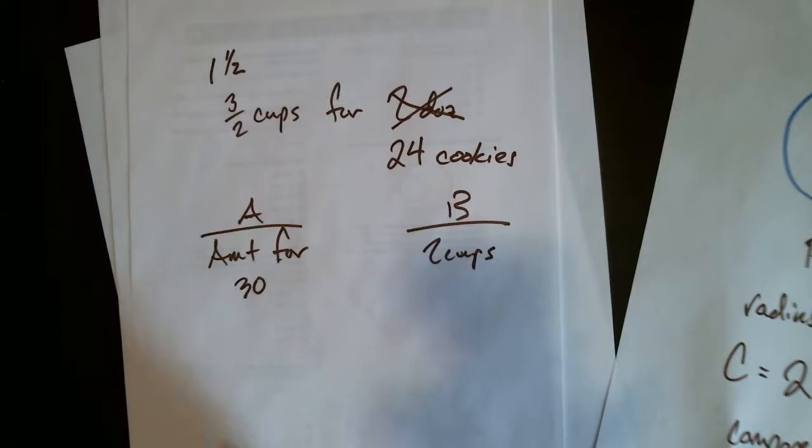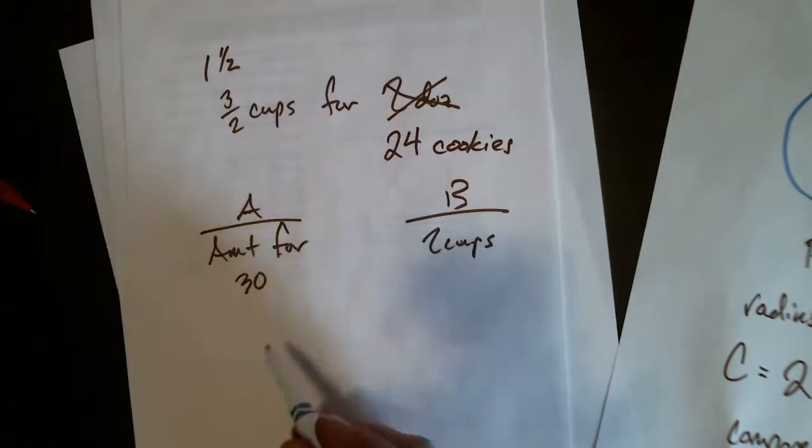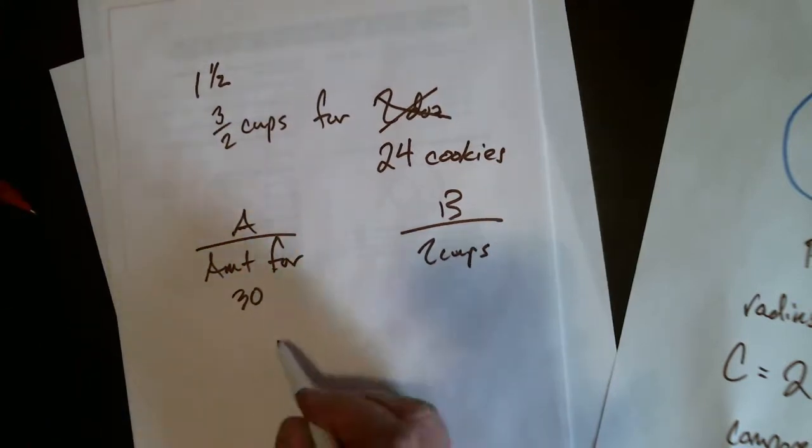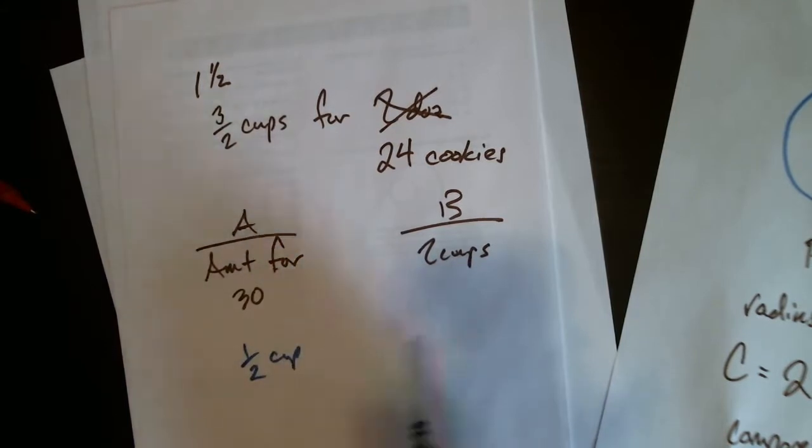And so what does a half a cup make? Do you know? 8? Sure, because you basically divide by 3. 1/2 plus 1/2 plus 1/2 makes 24. So 8 plus 8 plus 8 is 24. So then 1 cup would equal 16. So 1/2 makes 8.